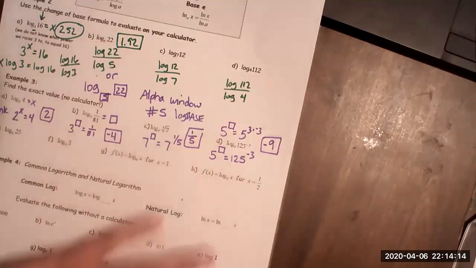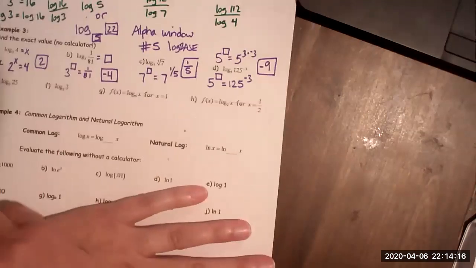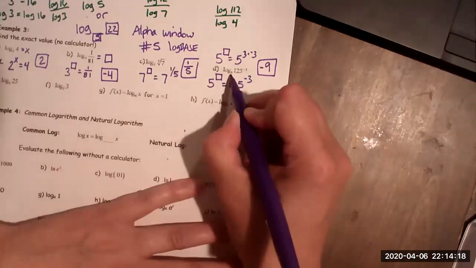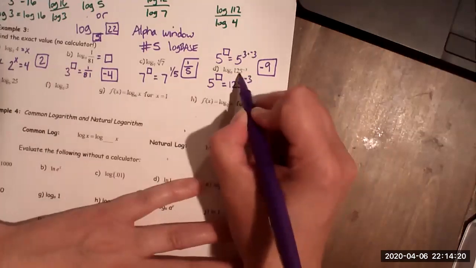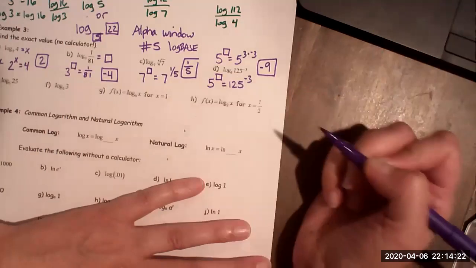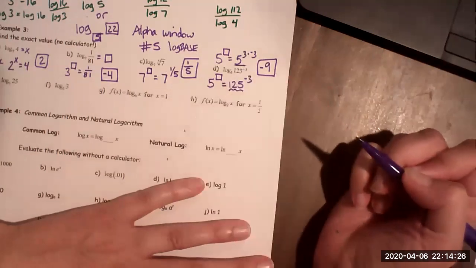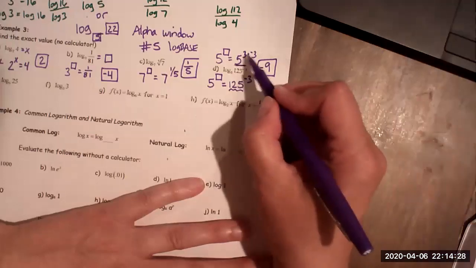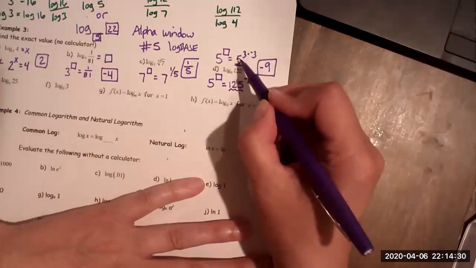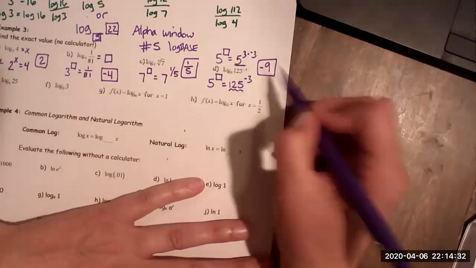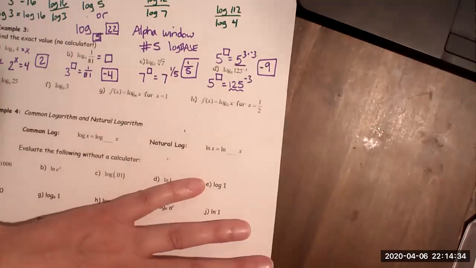Okay, so you might need to look at that one for a second. That one's a little bit confusing. I wrote it as 5 to the what equals 125 to the -3rd. I changed the 125 as 5 cubed. So I had 5 cubed to the -3rd, which really makes this 5 to the -9. So -9 is my answer.